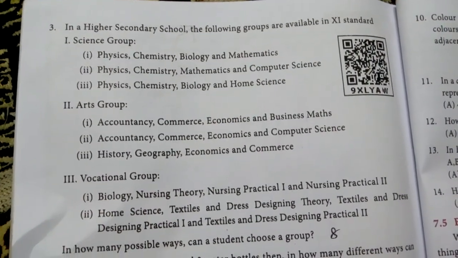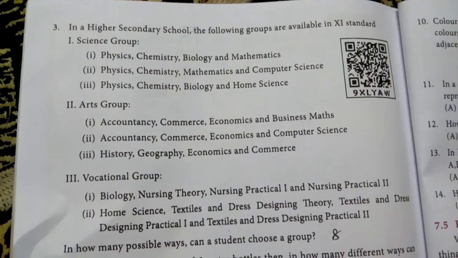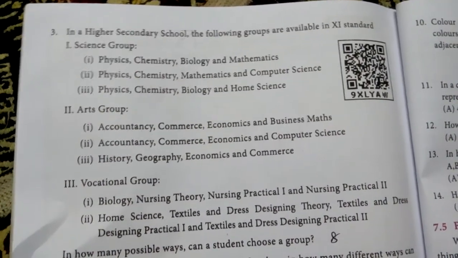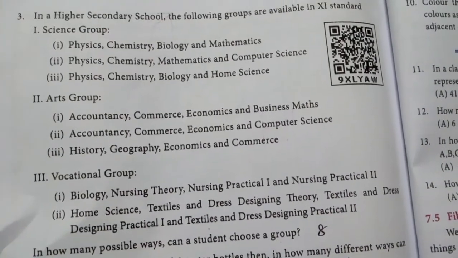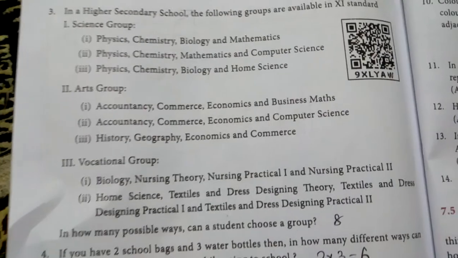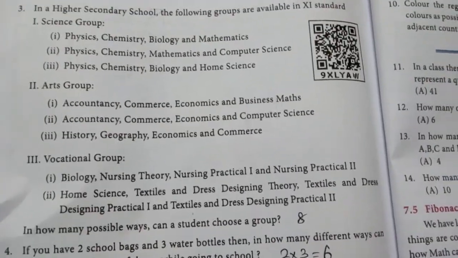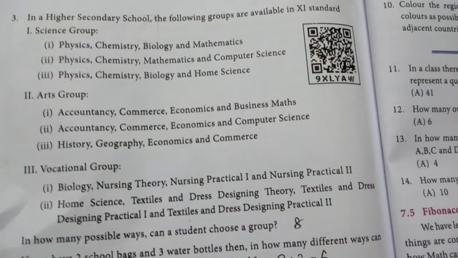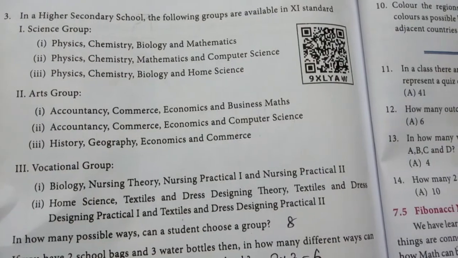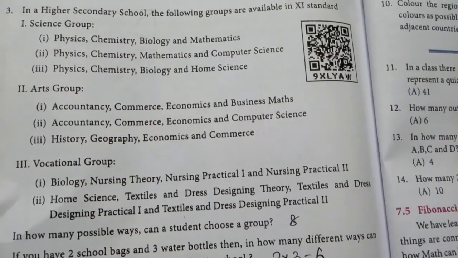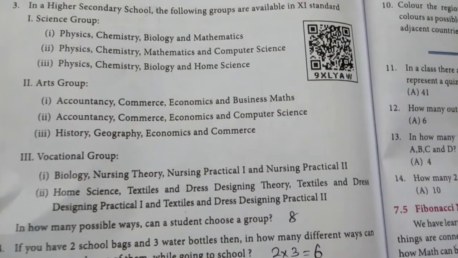So here the question is, in how many possible ways can a student choose a group? Okay, which group to be selected? There are only 3 groups, but in every group we have more groups. In the science group you have 3 more groups, in the arts group you have 3 more groups, and in vocational you have 2 groups. So totally 3 plus 3 plus 2. So totally you have 8 groups. So what are the possible ways? There are 8 possible ways to select one group from that.